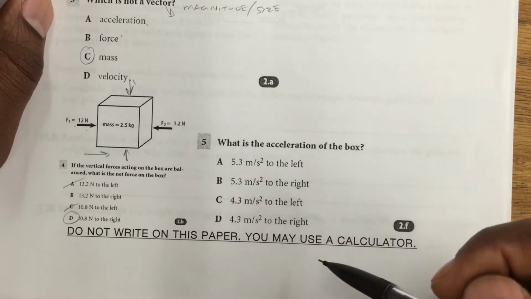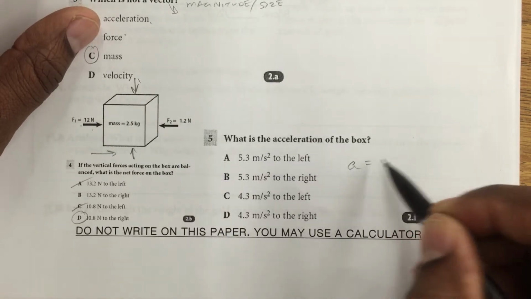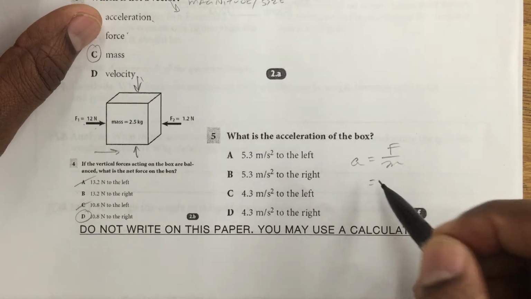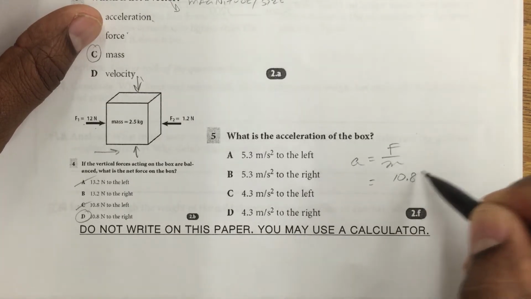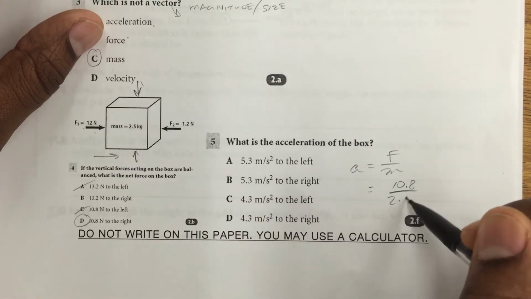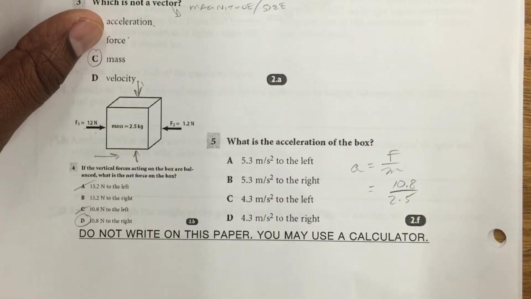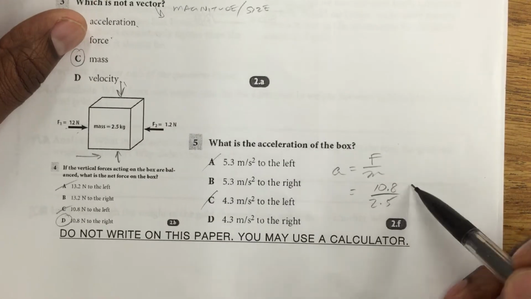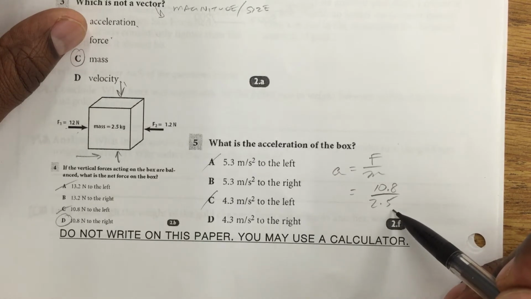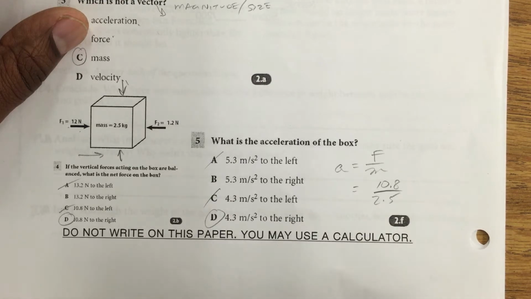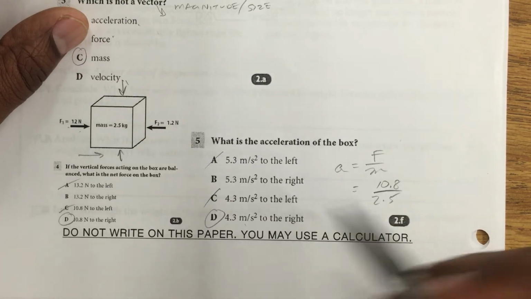Now it says, what's the acceleration of the box? You have to think here. We know that acceleration is equal to force over mass, or you should know. Okay, and so we know that the force acting on the box from the previous question is 10.8. And we know the mass of the box, because they give it to us right there, is 2.5. Okay, and we know the box is going to go to the right, so we know it's not this one or this one. Okay, and 10.8 divided by 2.5. Okay, you do the math, and you're going to get D, 4.3. And it's going to be meters per second squared, because we're looking for acceleration.